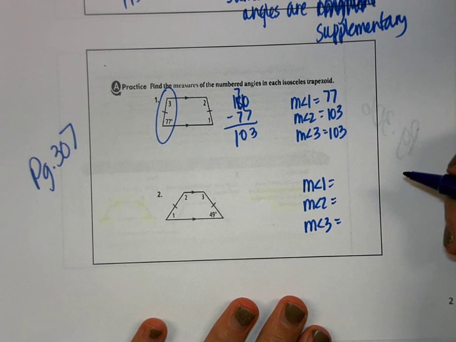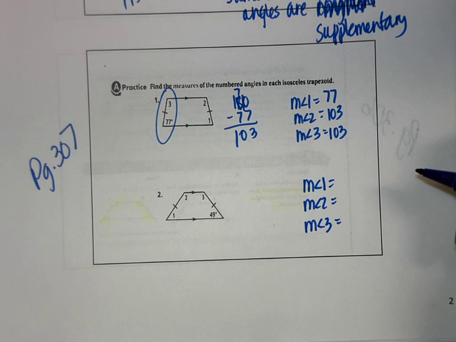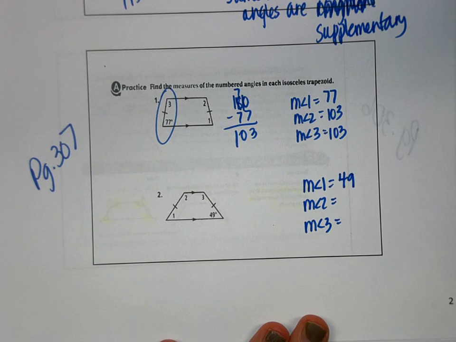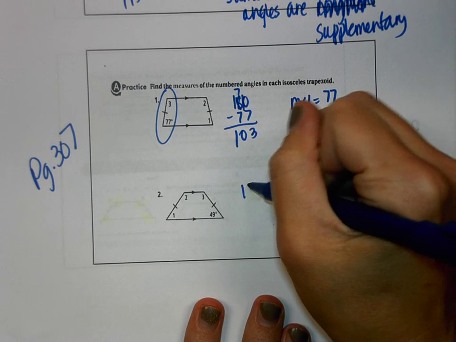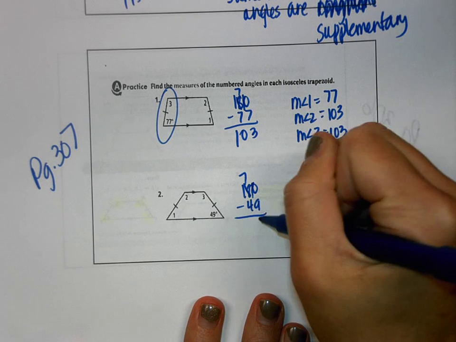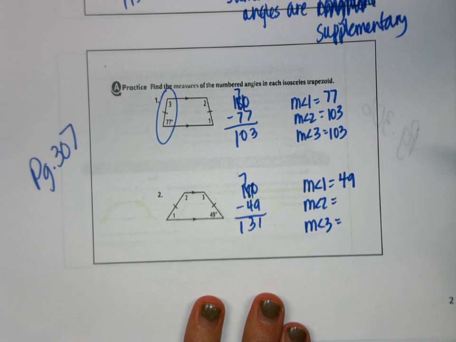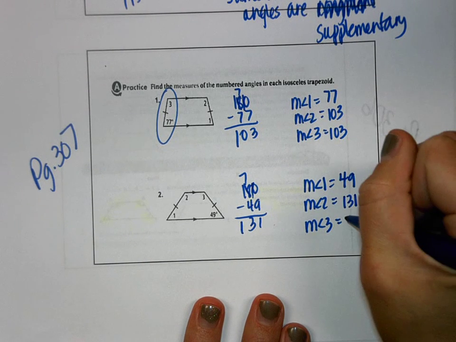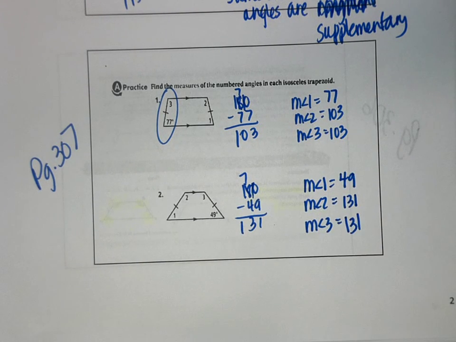The easiest one there to find, hopefully, is measure angle 1, which is 49. And then in order to find measure angle 2, again, I can just go 180 minus 49, and we end up getting 131. And if measure angle 2 is 131, then measure angle 3 is also 131.